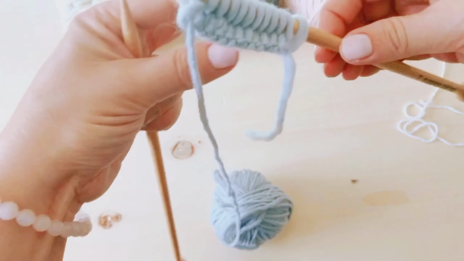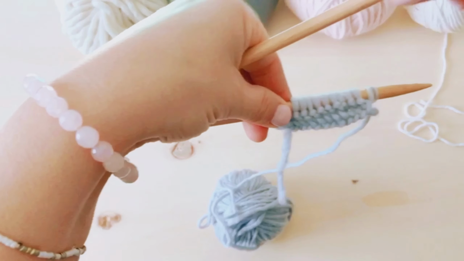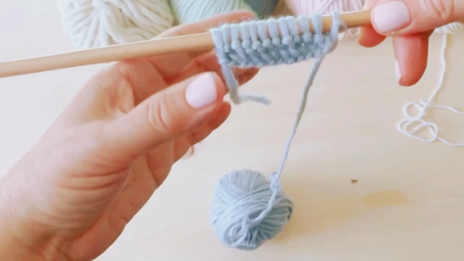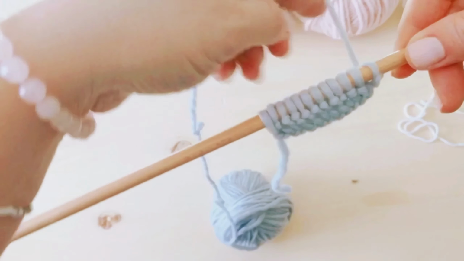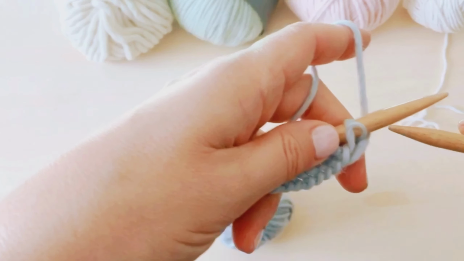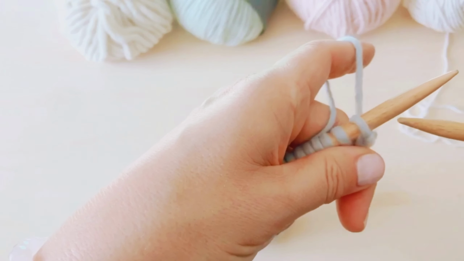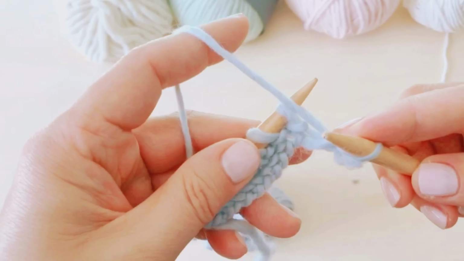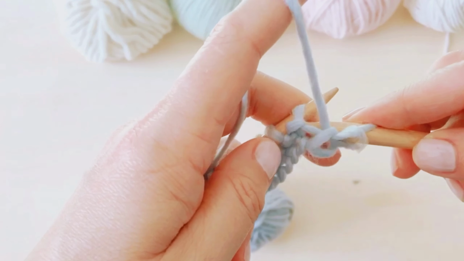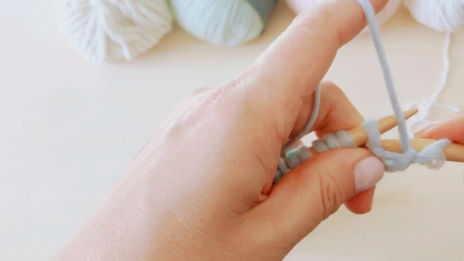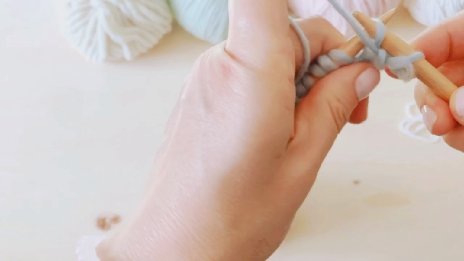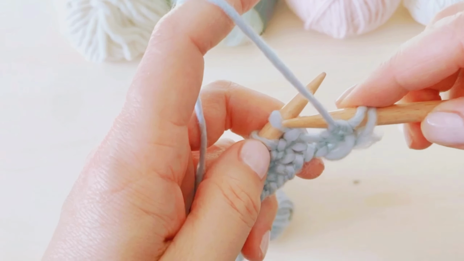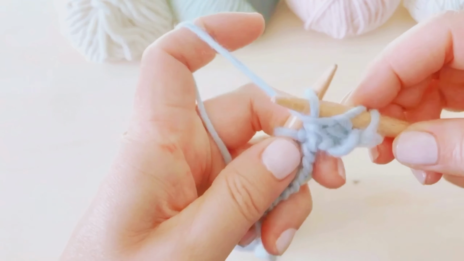Now let's repeat this purl stitch in our second row. As in the previous row we do the same. We slip the first loop without working it on the left needle. This will make your borders very neat and straight. Now we put the left needle in front of the loop on the right needle and pull the yarn, make a yarn over, pull and slip on the left like this.